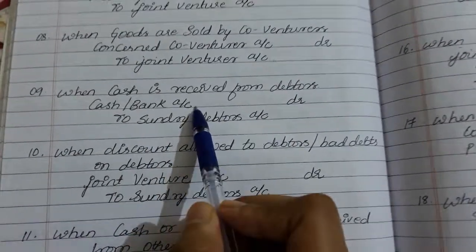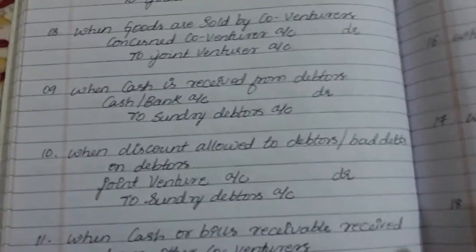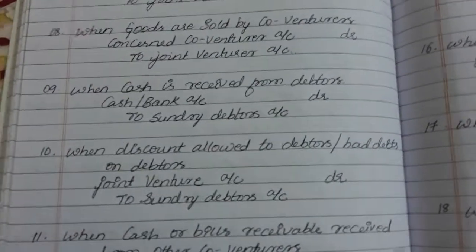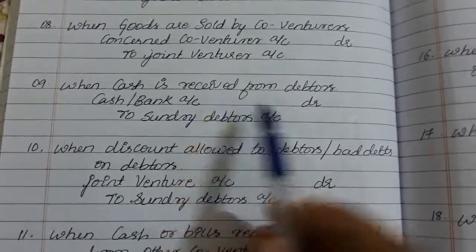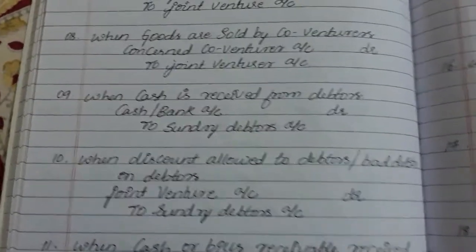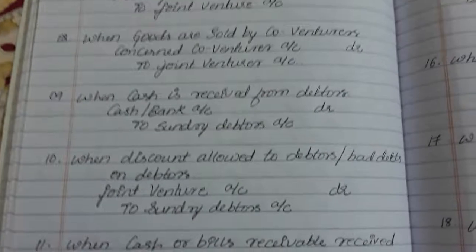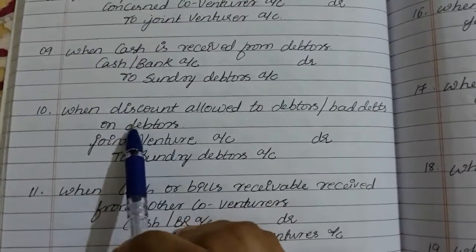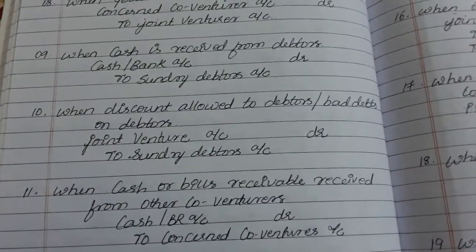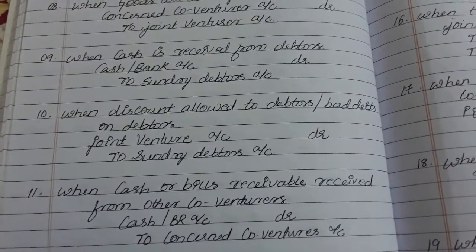So cash will be coming in, the debtor will pay the money. A debtor is someone who needs to pay the company, right? That person will pay the company. That time cash is coming in, you will debit the income. So the entry is cash or bank account debit to sundry debtors account. Next, when discount is allowed to the debtors or bad debts on debtors.